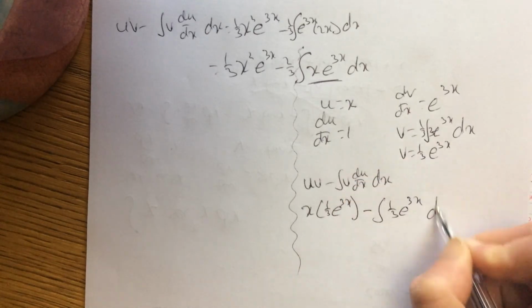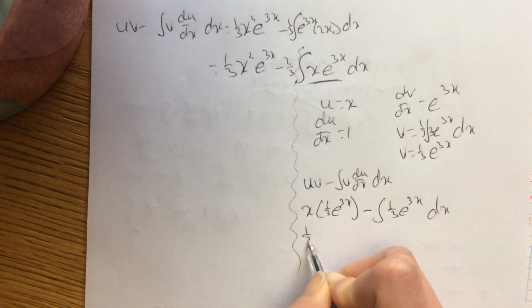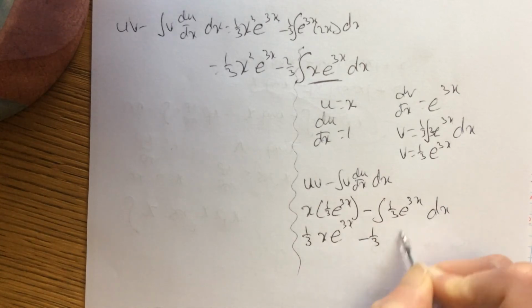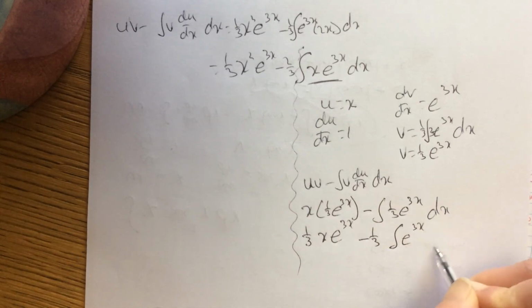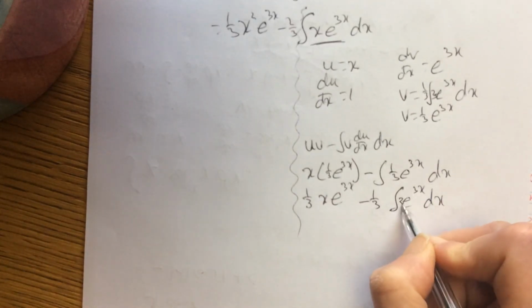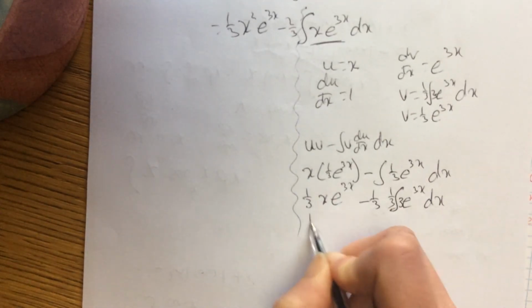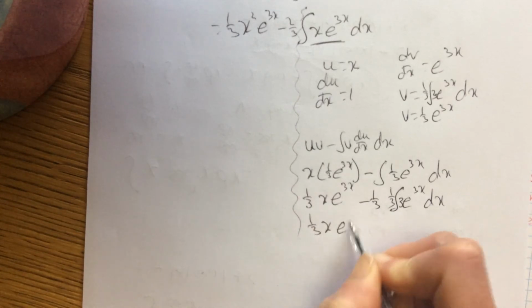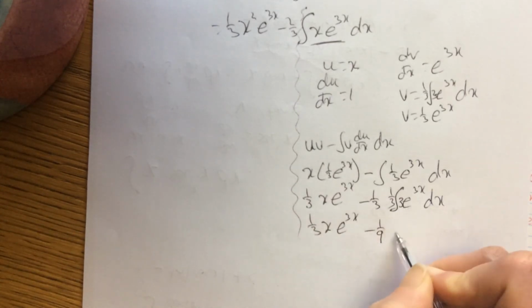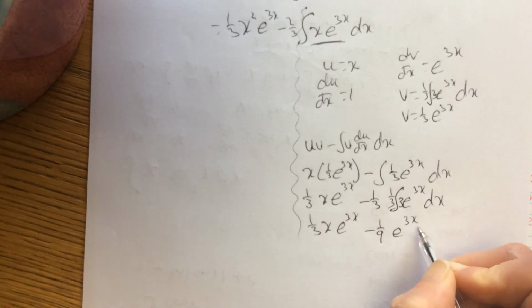e to the 3x, du by dx is a 1. So we've got a third x e to the 3x. Bring that third out there to give them a wee bit of a chance. Before I integrate that, I must have the derivative in front. Pop your 3 in, balance outside. So it's a third x e to the 3x minus a ninth. That integrates and derivative disappears.